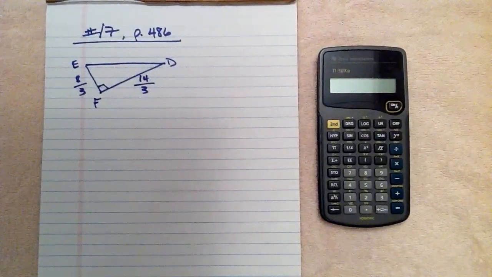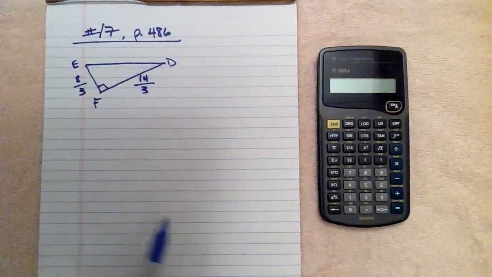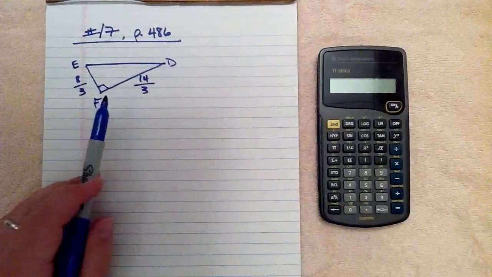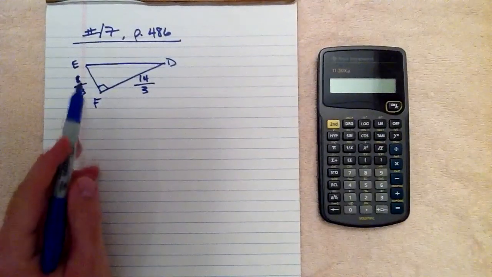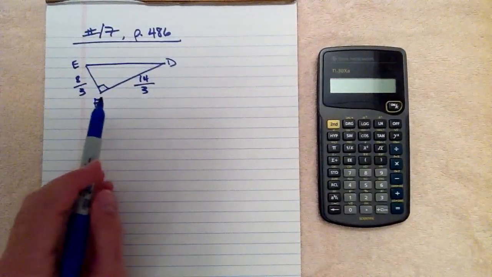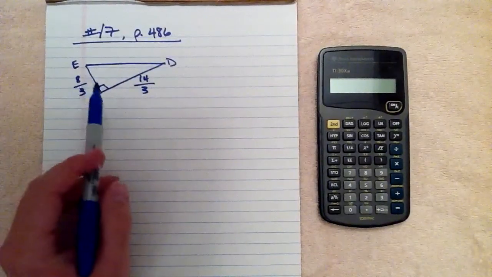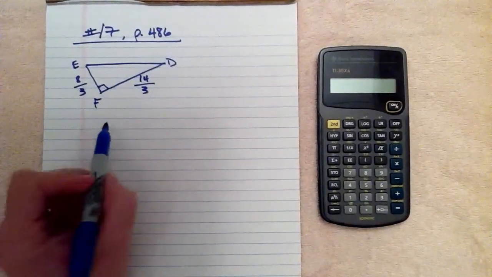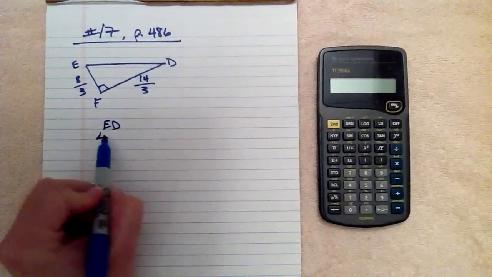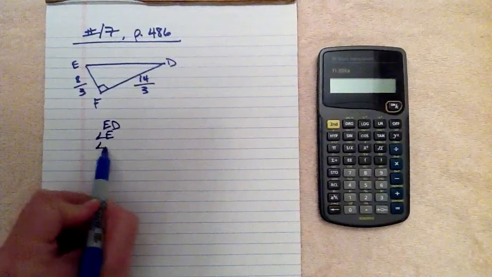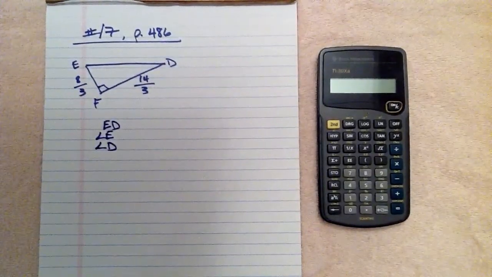This is problem number 17 on page 486 in your books. What we are trying to do here is to solve for this right triangle. We know the measure of EF, that's 8/3. We know also the measure of FD, and that's 14/3. The hypotenuse is unknown, so we need to find the measure of ED. We also need to find the measure of angle E and the measure of angle D. Those are our three missing pieces of the triangle.